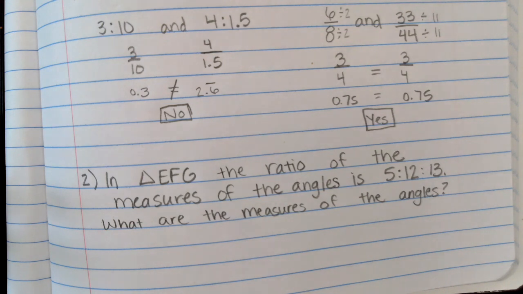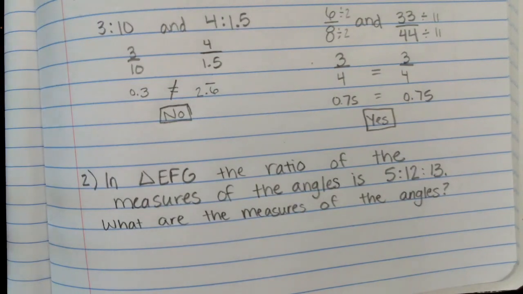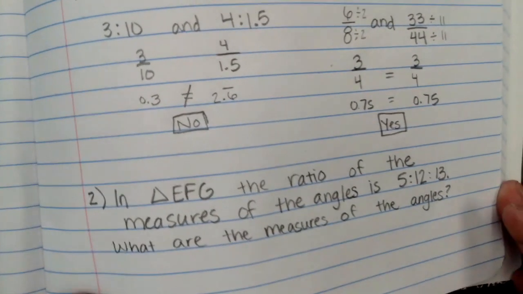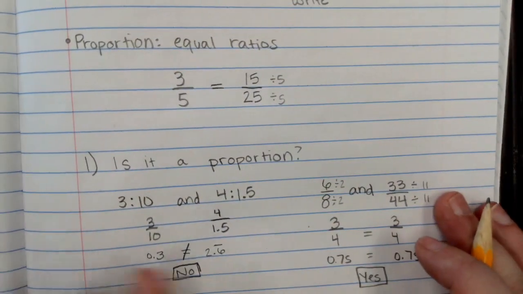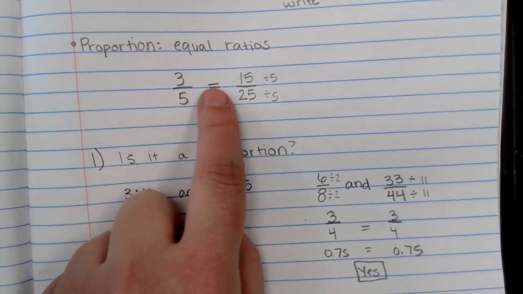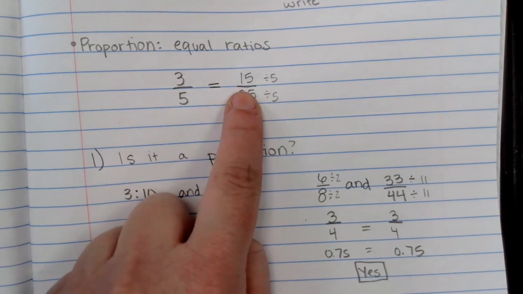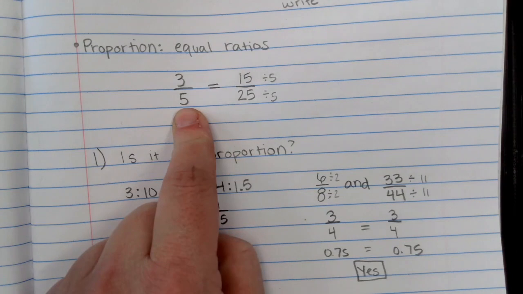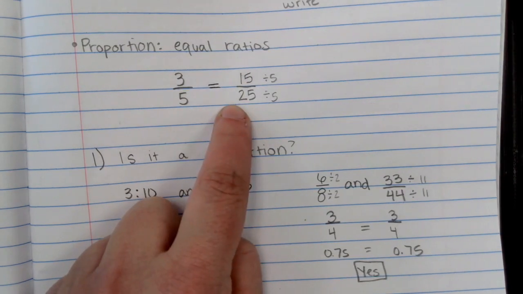So if you think back to the stars and the circles, we know that when I multiply one part of a ratio, when I did the stars 5 times, 3 times 5 was 15, what did I have to do with the other part of the ratio? Yeah, we did 5 times 5. We multiplied both parts by 5.